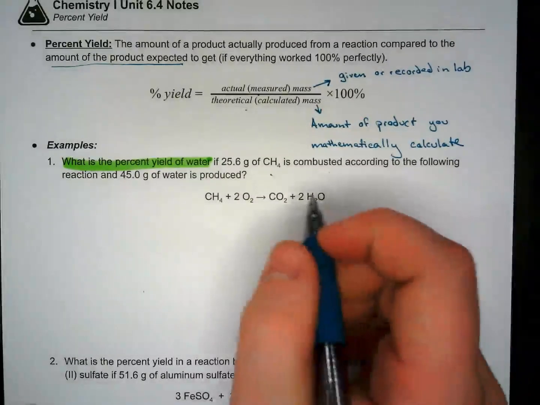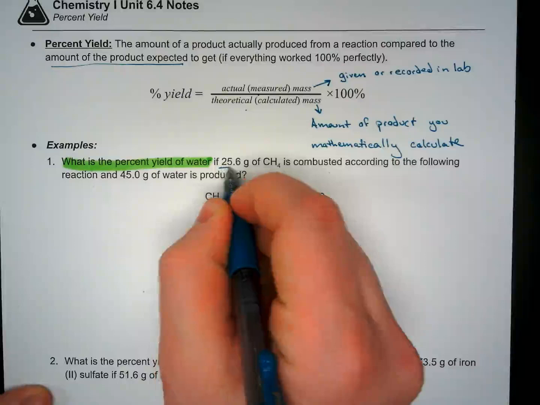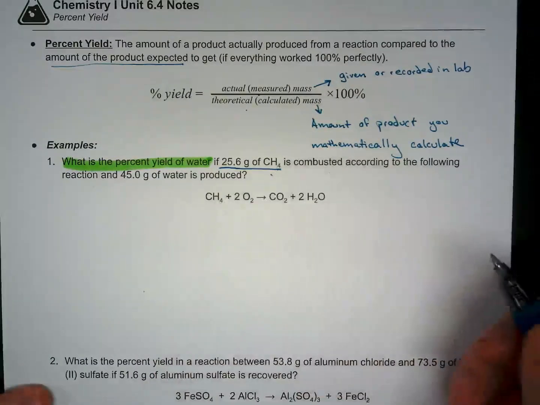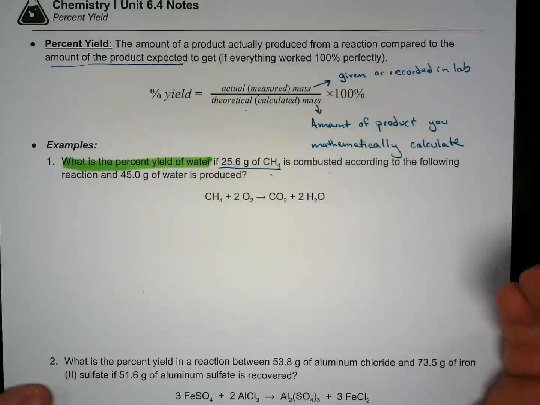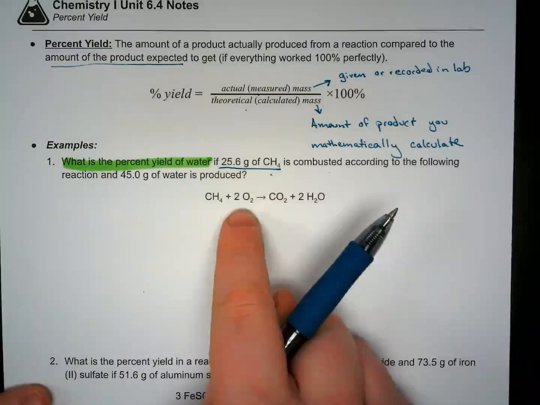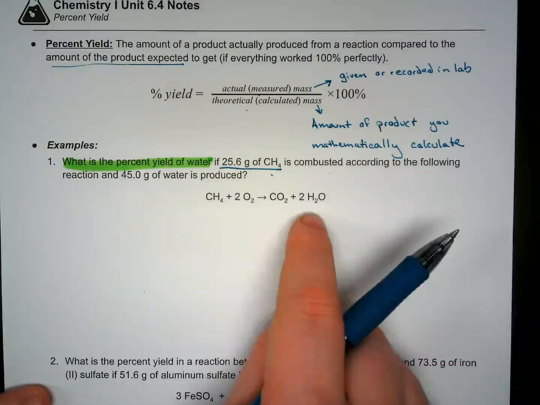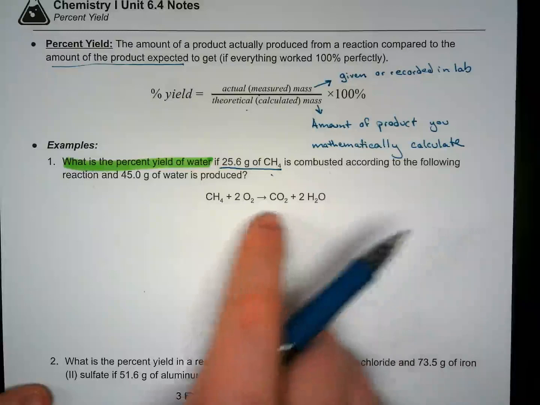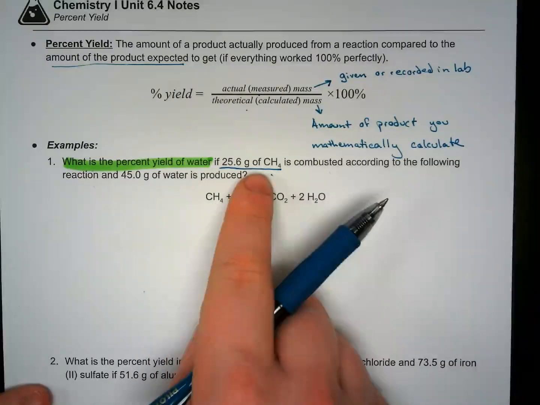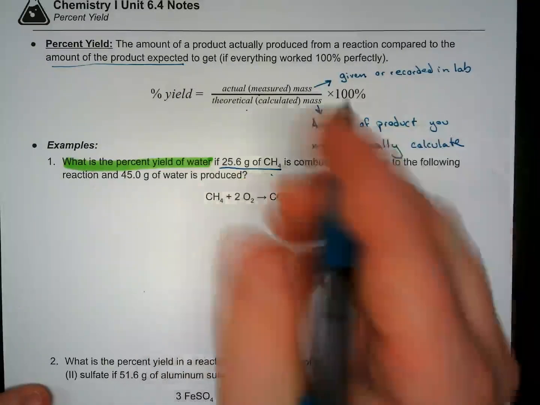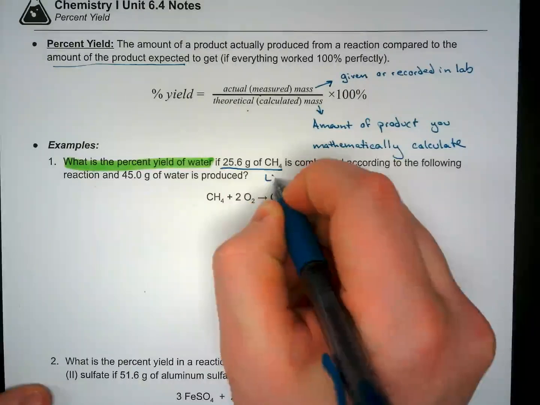And this is what's been given. We've got 25.6 grams of CH4. What does that have to do with anything? Well, it's going to react here with O2, which is going to result in CO2 and H2O as our products. So this one right here is our limiting reactant.